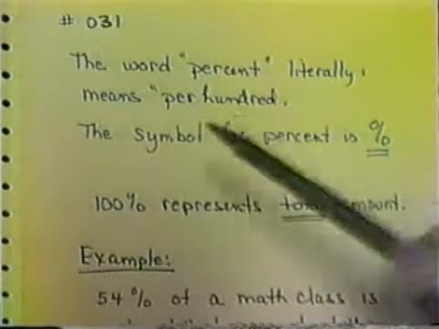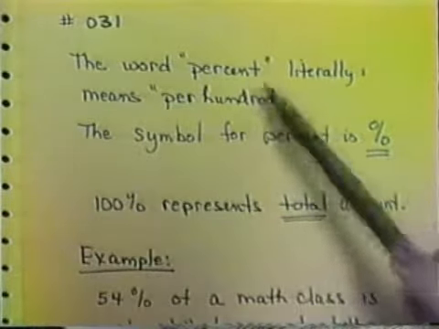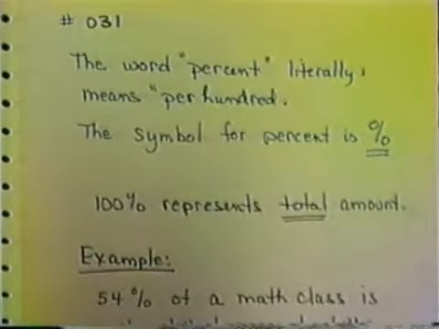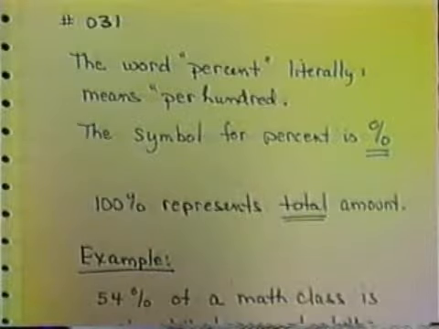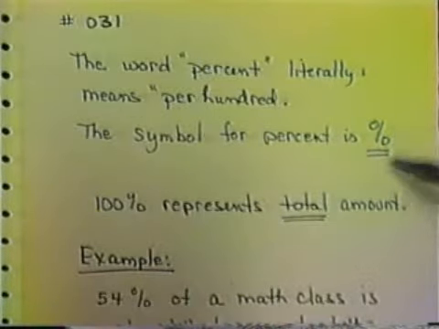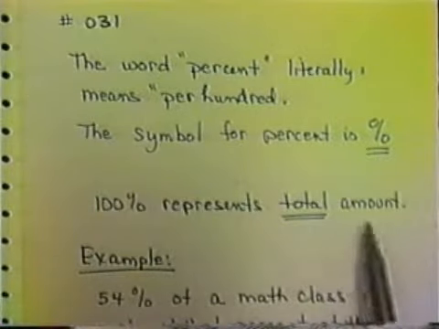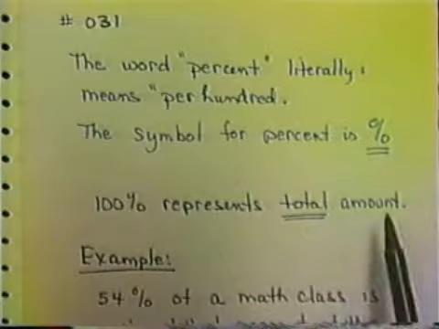Okay, let's look. The word percent literally means per hundred. The cent means hundred. The symbol for the percent is the percent symbol. 100% represents the total amount.